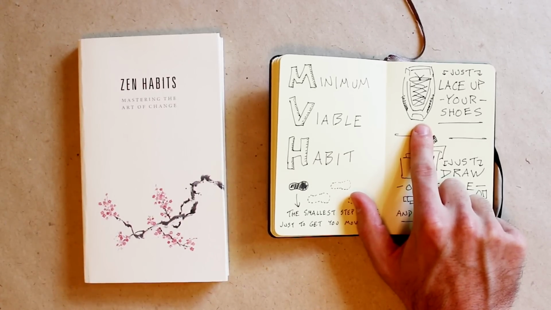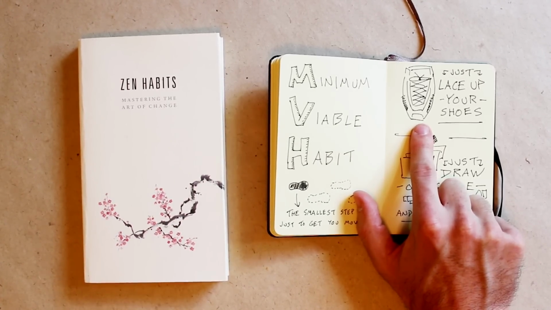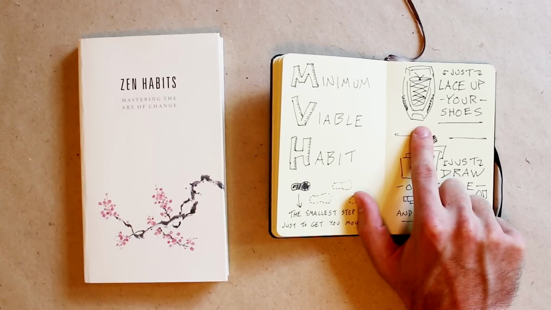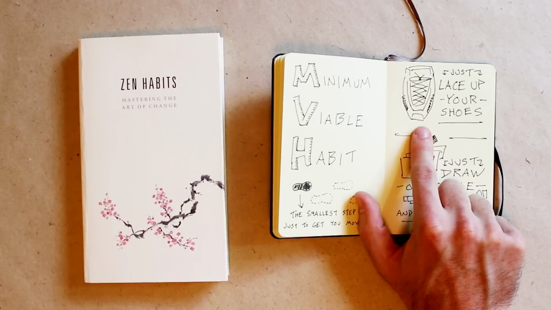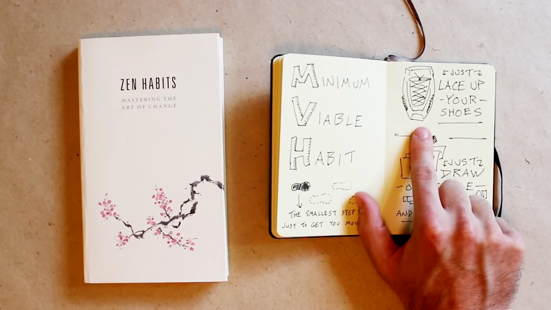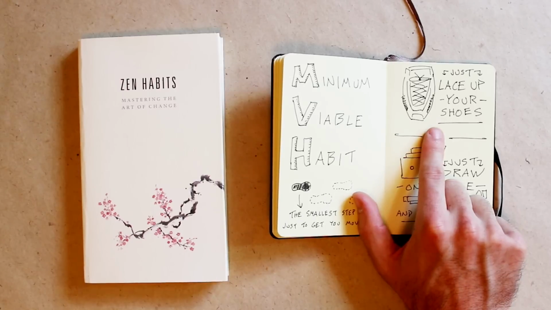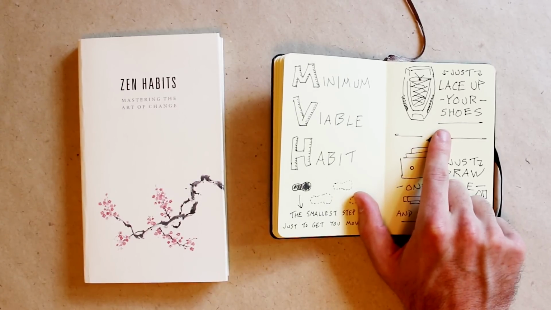I consider myself a runner. And the idea here is that don't think about the entire energy that it will take to go on an entire run, but think instead about the smallest first thing that you can do, which in this case is just lace up your shoes.